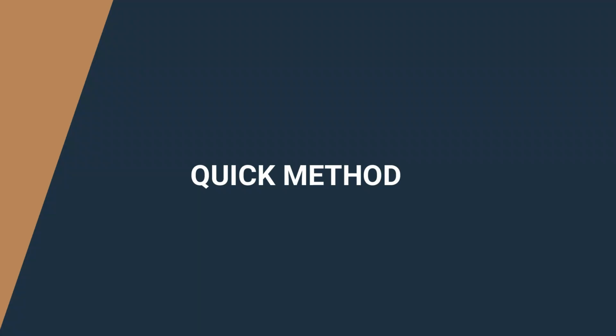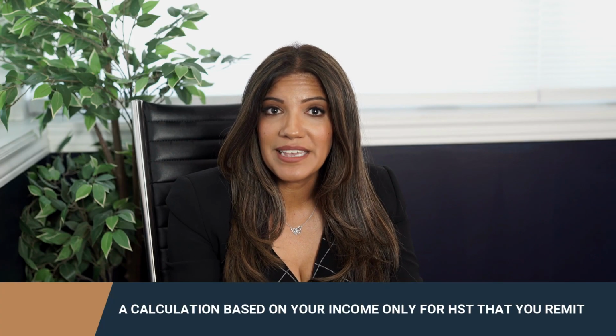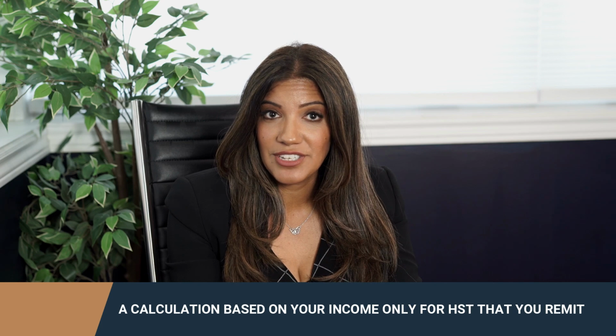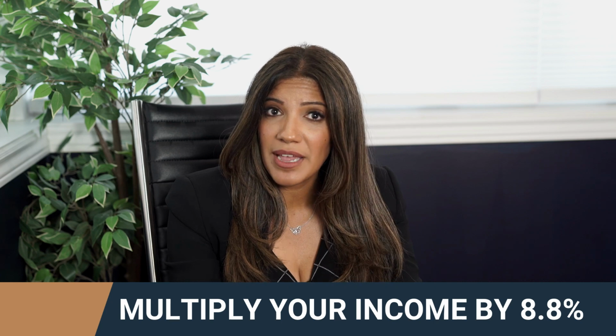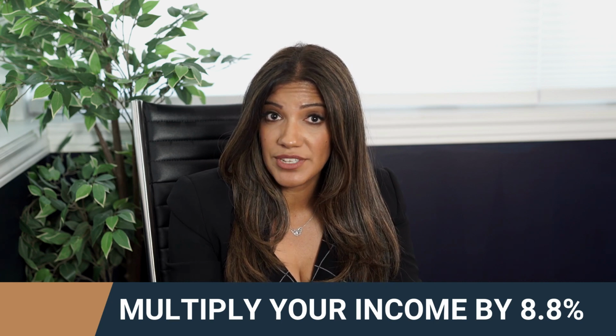Another method that you might want to use is called the quick method. This is a calculation based on your income only for the HST that you remit. It's not the full amount that you're collecting, but rather a percentage of your income. So if you take your income that you have received and you multiply it, usually by the percentage of 8.8%, although there are other rates that you should verify on the CRA website in case you don't fall in that category. So you would take 8.8% times your income amount, and that's the amount you remit to CRA.